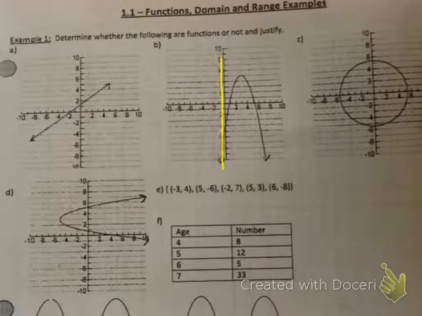Yes. Is this a function? Yes. Is this a function? No. So we draw it, and then we determine where it's not a function. Is this a function? Nope, because it fails the vertical line test. And then these two we'll look at in just a minute. So I just want to go over how to do all of this.